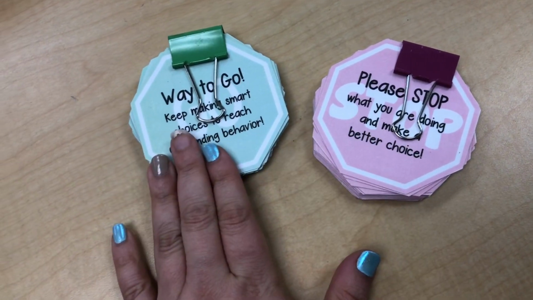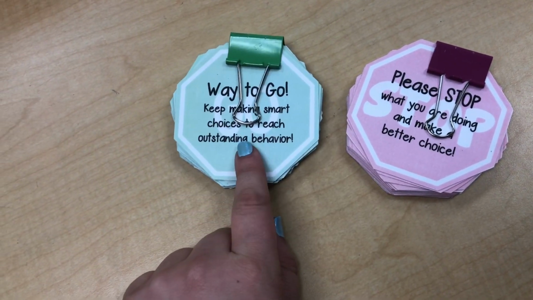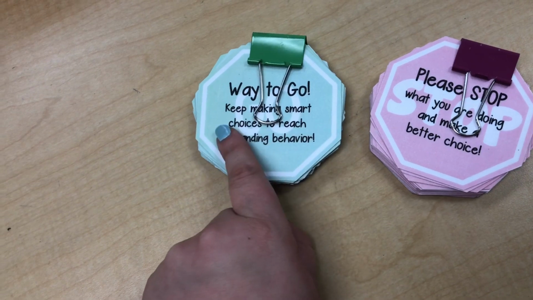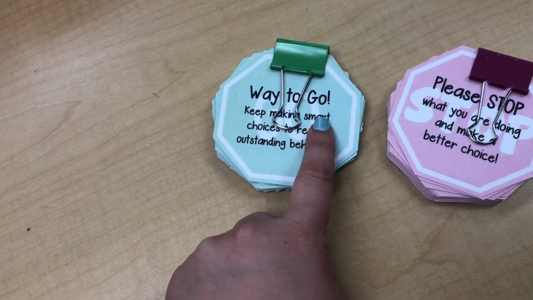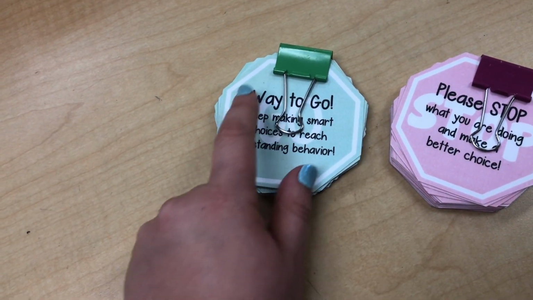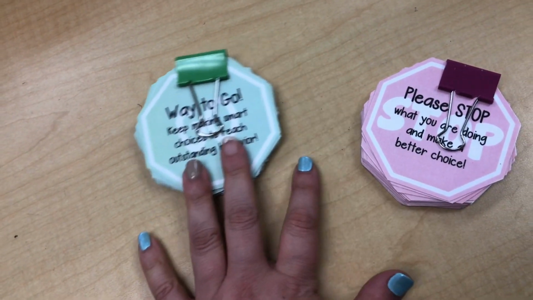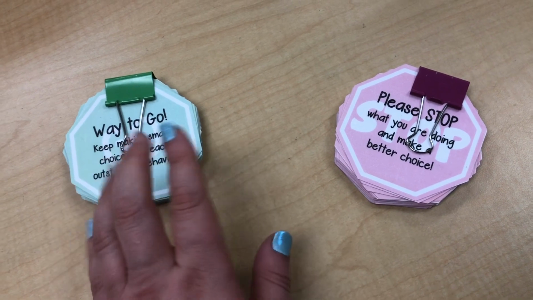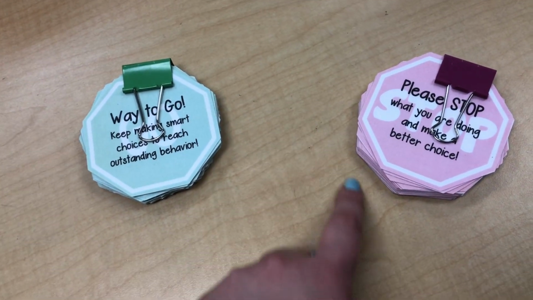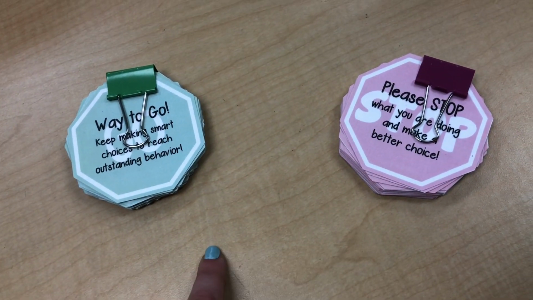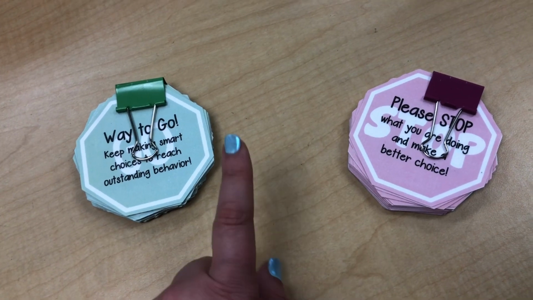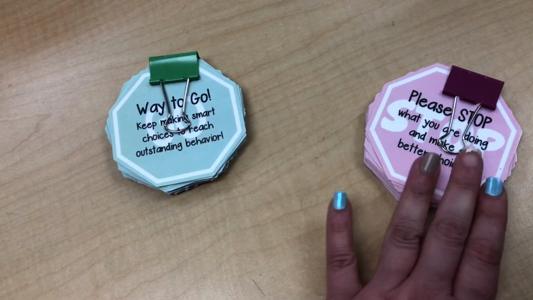Let me show you the signs right now. So these are my stop and go signs. I'm going to change my go sign so that instead of saying making smart choices, it says keep making great choices. And instead of the go sign being an octagon, I'm going to make it into a circle. And then I'm going to add an extra sign for a warning, which will be like a little caution sign that looks like a rounded triangle. And that one is going to say warning. And once I make it, I will show you.